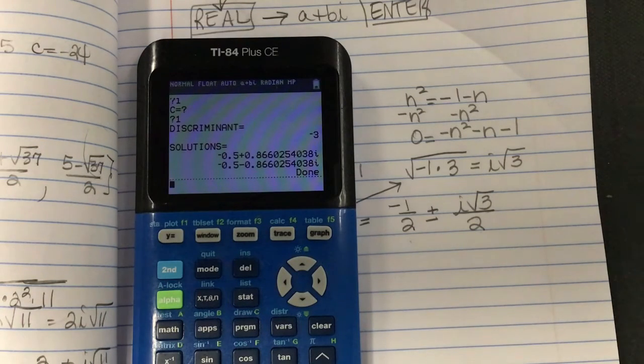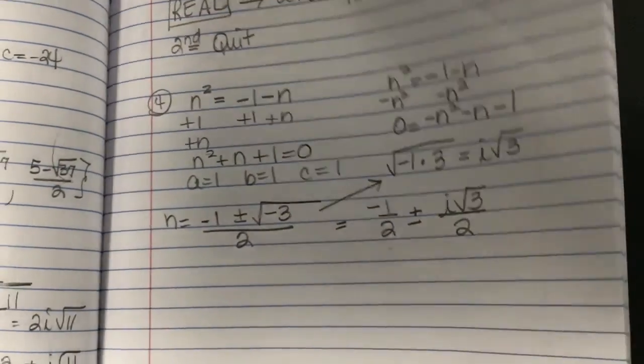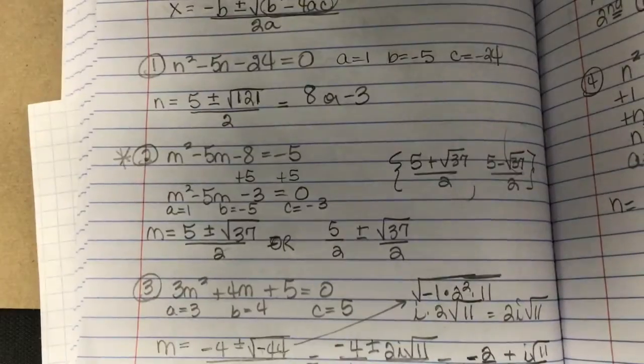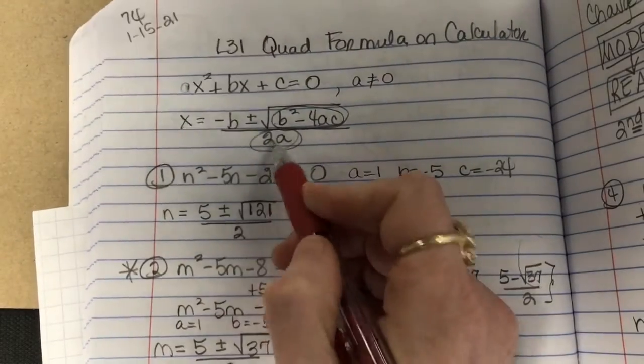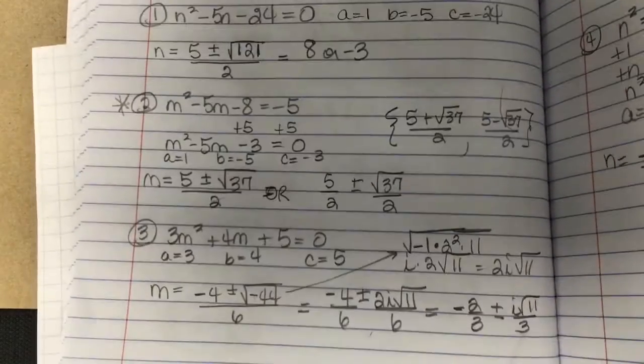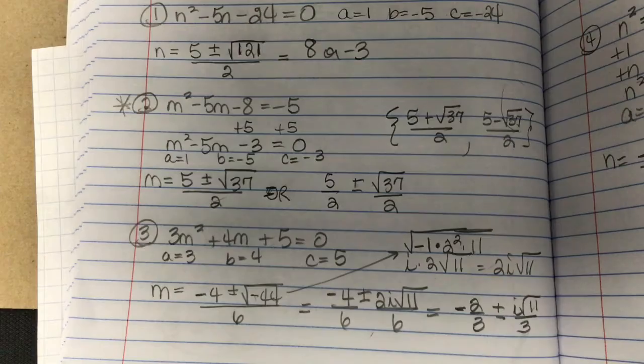Question? Okay. On number 3, how did we get 6 as the denominator? 2 times a. Remember, your denominator is always 2 times your a. Let me go up here. Oh, okay. Yeah, and that's assuming we've done lesson 30, because that's why I like you to do 30 before you do 31. Okay, anything else?